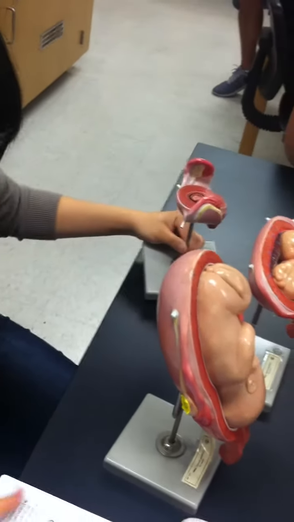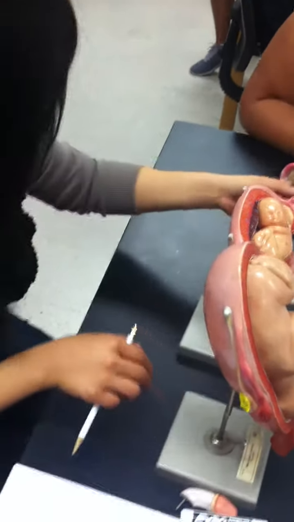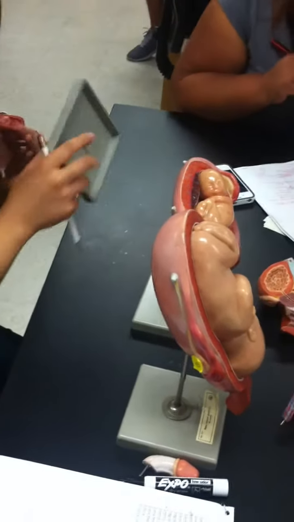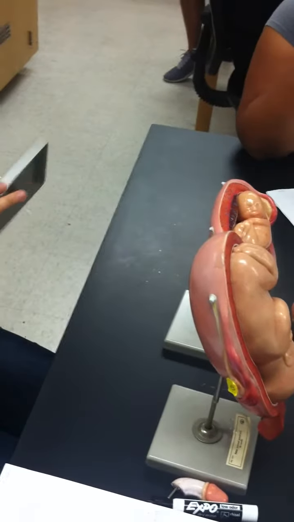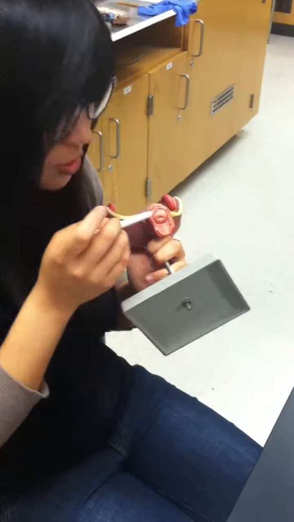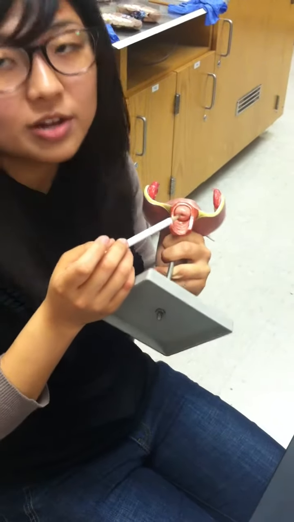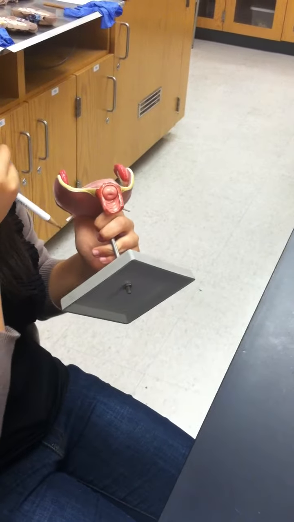Fimbria. We're almost done. So before we enter the uterus, see this donut-shaped structure? This donut-shaped structure is called the cervix. This structure right here is the cervix. So make sure you know how to identify the cervix.